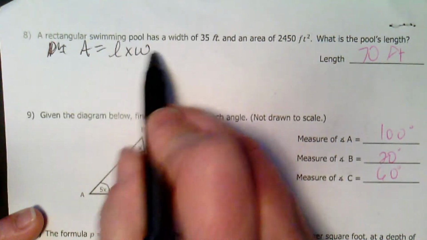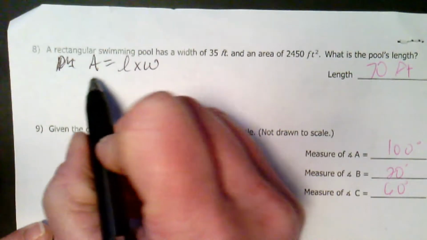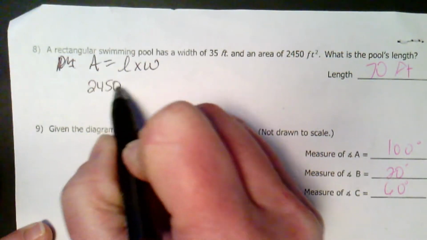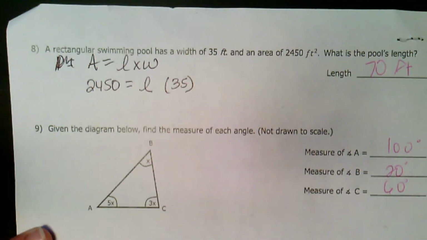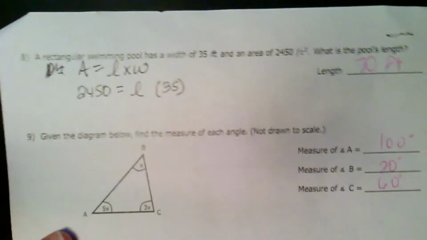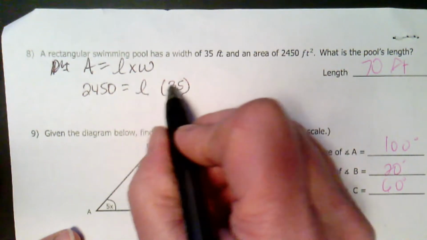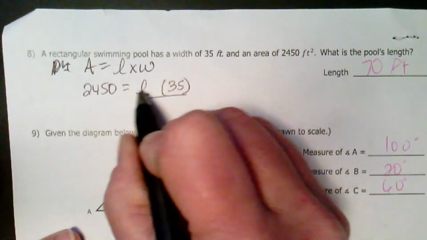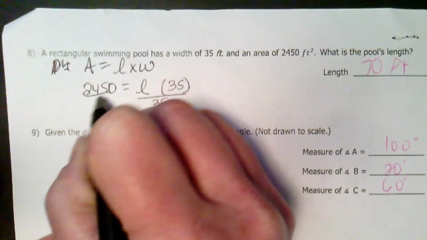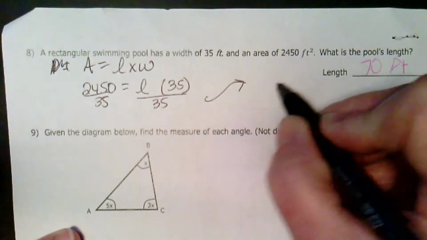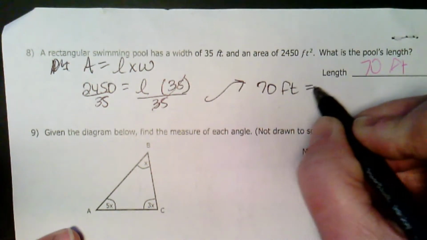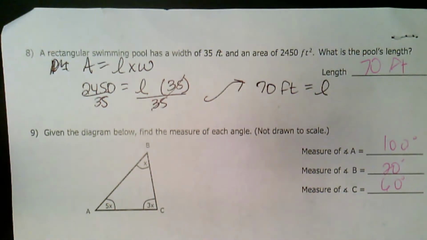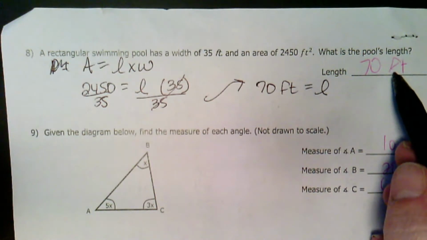So area equals length times width. So it told us the area, and it told us the width. So if you want to change that L to an X so that you know what you're doing, but you're still solving for that L. So if they're multiplying by 35, we will divide by 35. This cancels out, and then we get 70 feet. So remember, length is never cubed or squared. It's just a plain old unit, whatever it is.